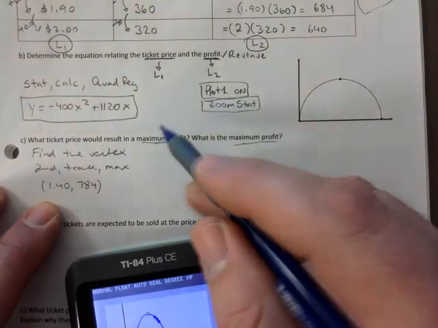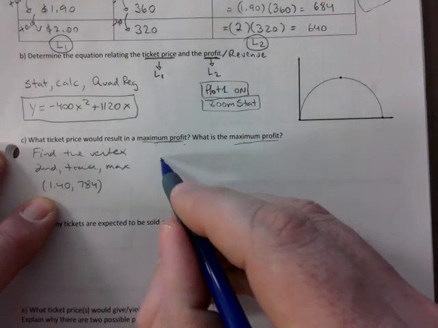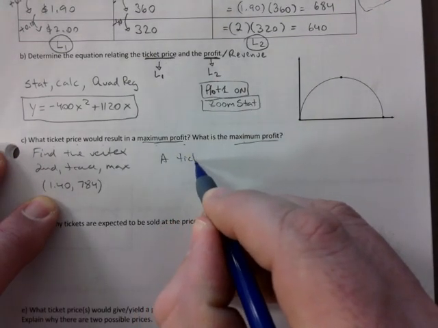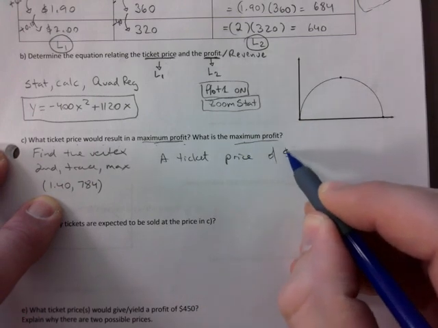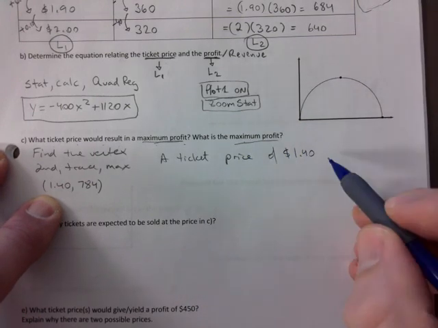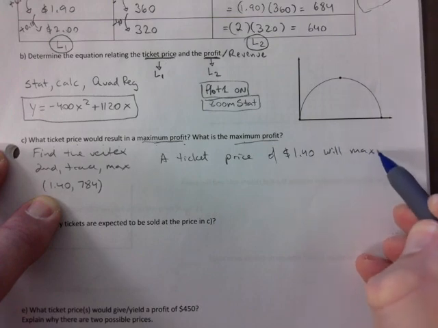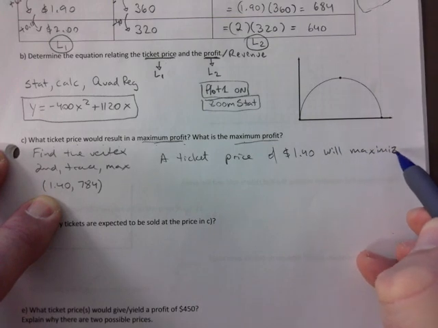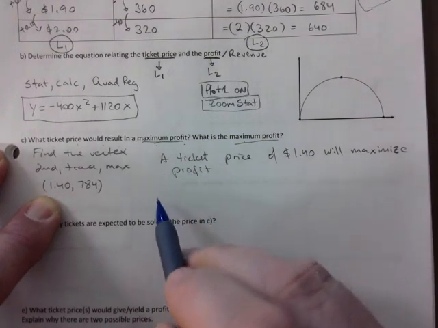So, ticket price. A ticket price of $1.40 will maximize profit. So that would be the first part of this question.